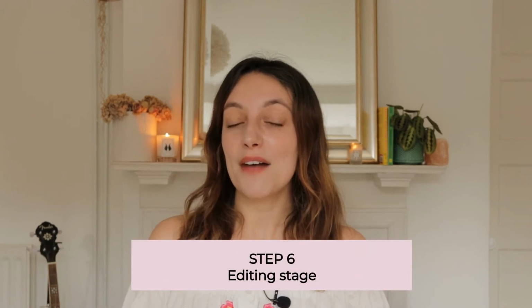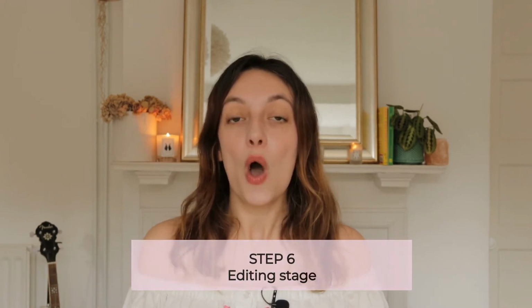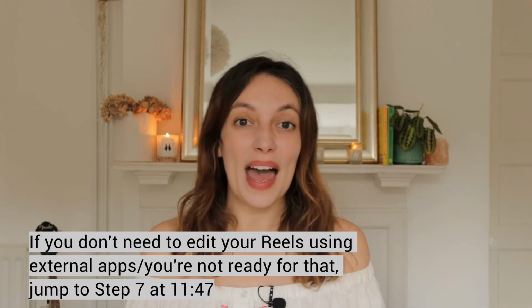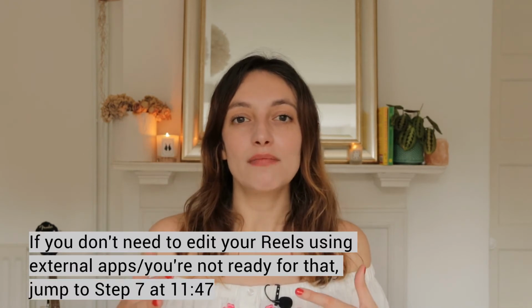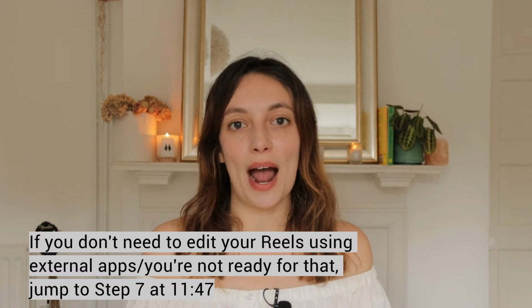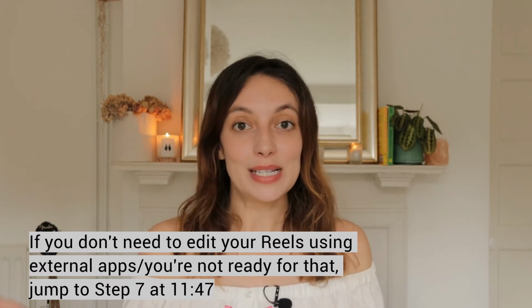Now, if you don't have the music function working properly, or you want to add some different effects to your Instagram reel that you aren't able to do inside of Instagram, then you might want to use some editing software. And so I really recommend two apps for this. The desktop editing app that I love is called Veed, and the smartphone editing app that I love is InShot.